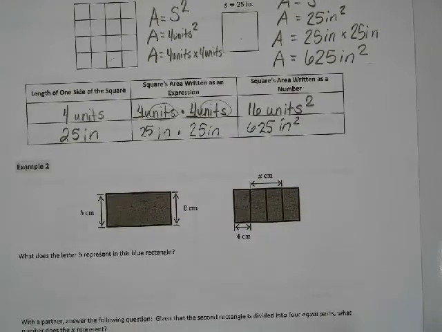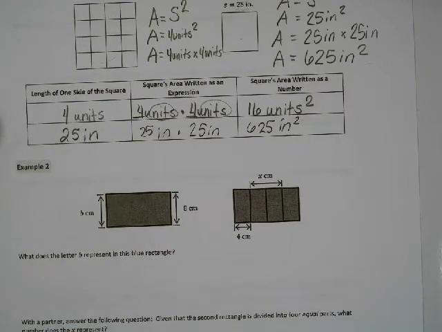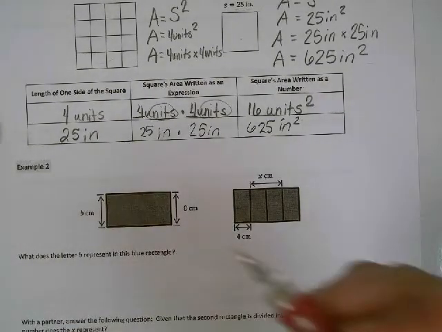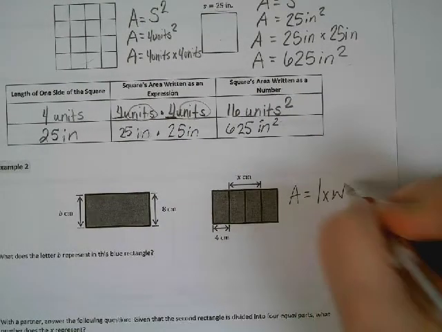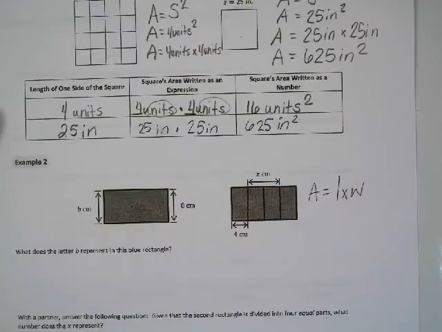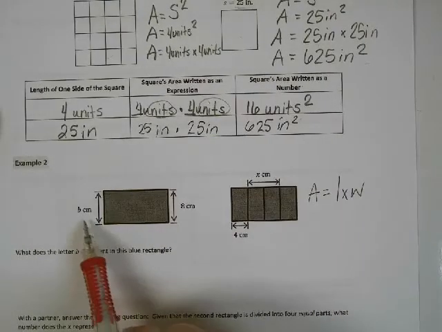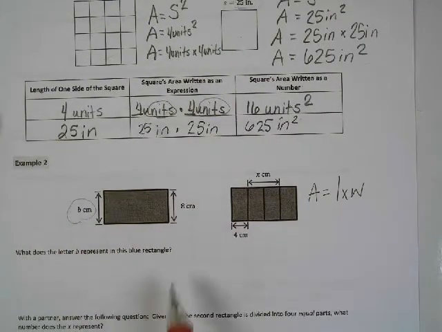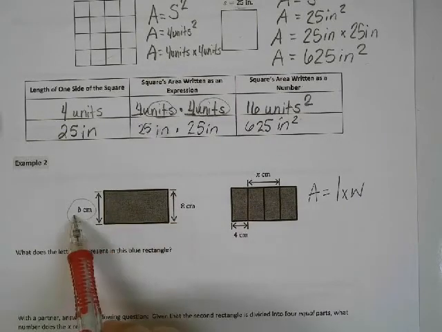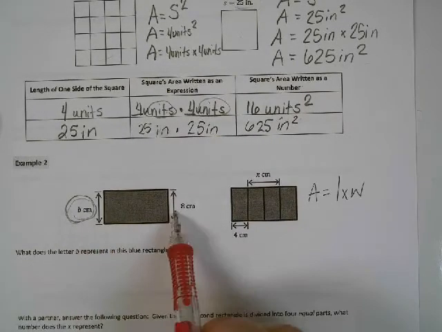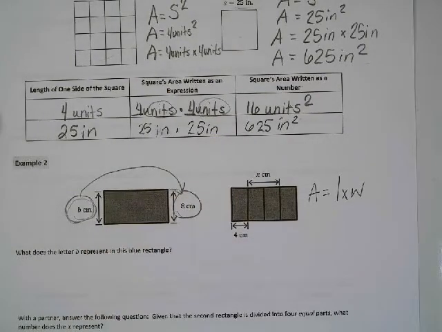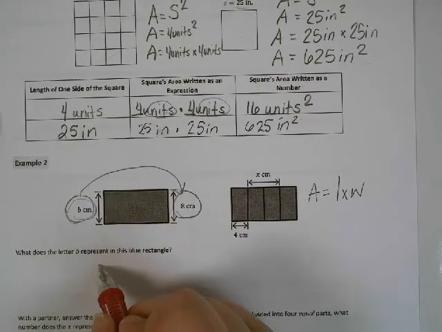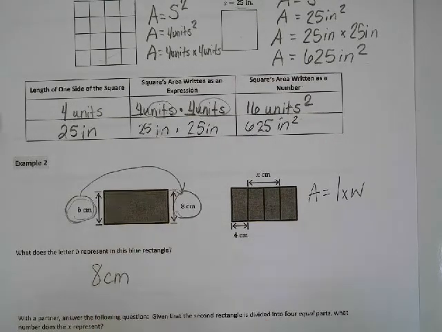Let's go on to example 2. In example 2, this time we're using a rectangle. And remember that the area of a rectangle is area equals length times width. So in this example, they want to know what does B represent in this rectangle. Since this side is B and this side is 8 centimeters, we know that they have the same measure. So B represents 8 centimeters.